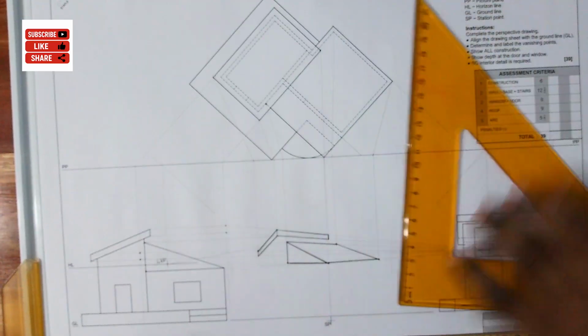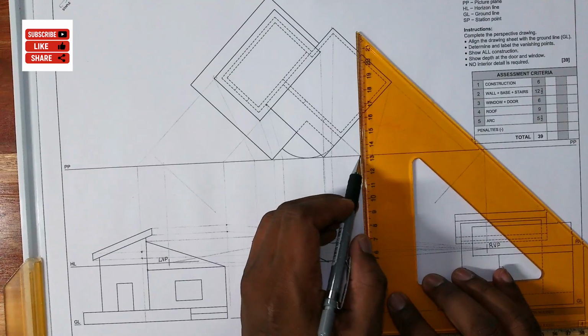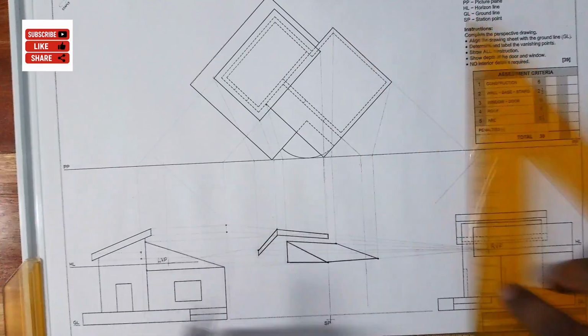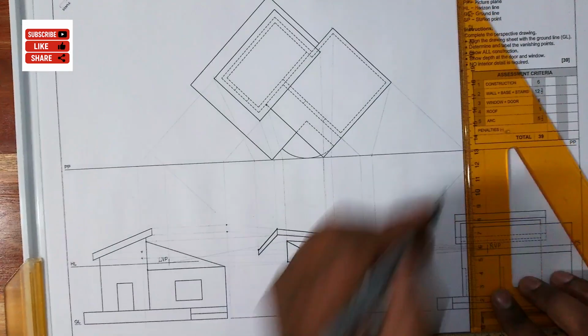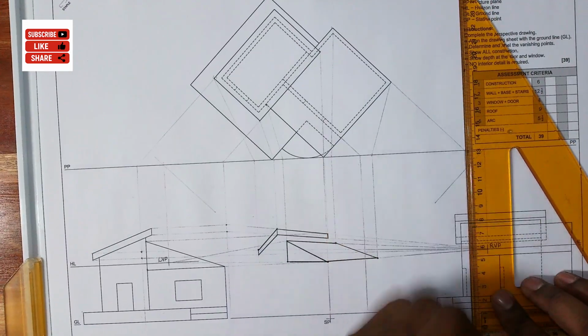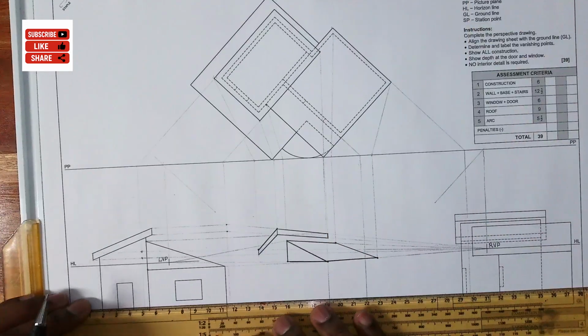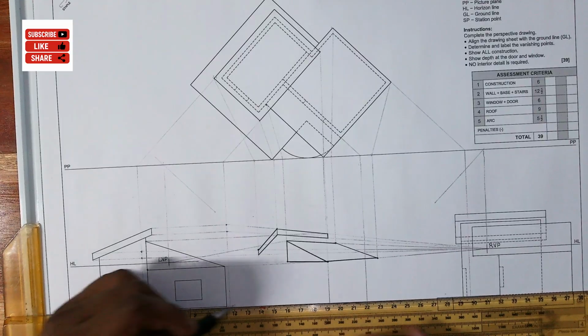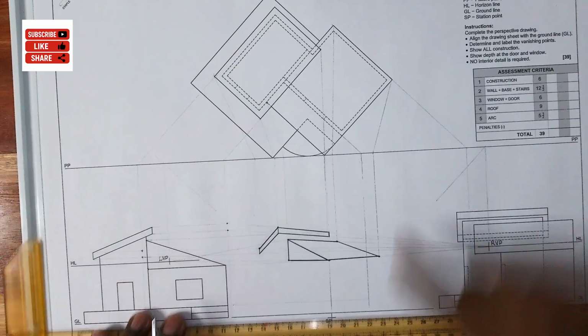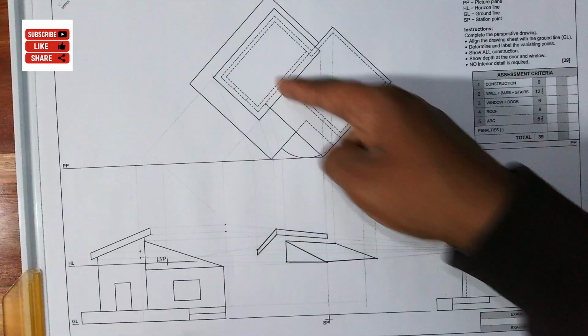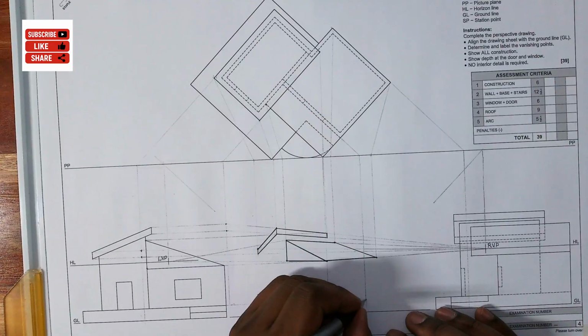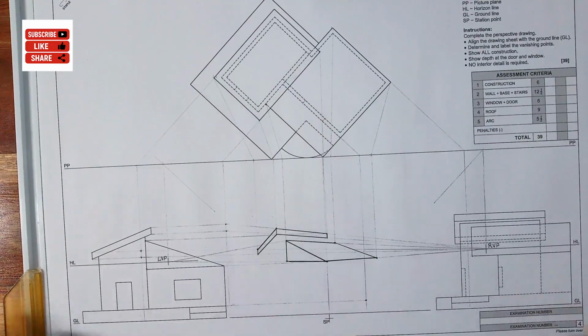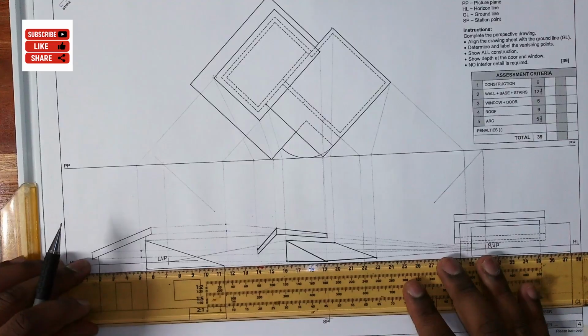Okay, and then I'll drop those points as well, like that. Okay, the wall starts here, so I'll have to project that height of the wall because this is my height line for that same wall. So this is the bottom part of the wall, and then the top part of the wall is there.